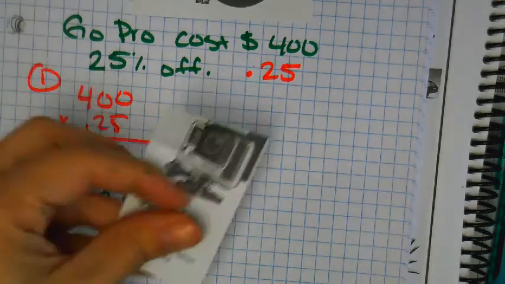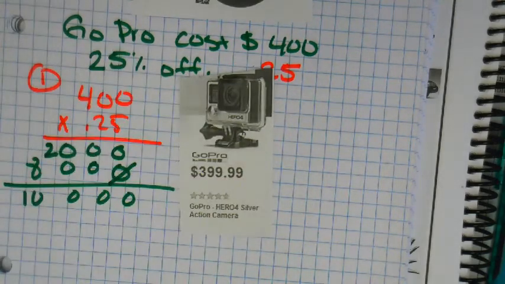No, so this is where some of you make a mistake. You're like, Miss Miller, you're going to save $10,000. I'm like, but it only cost $400. So you have to check yourself. If you end up saving more than what it cost, your decimal's in the wrong spot. You did something wrong. You're not done.